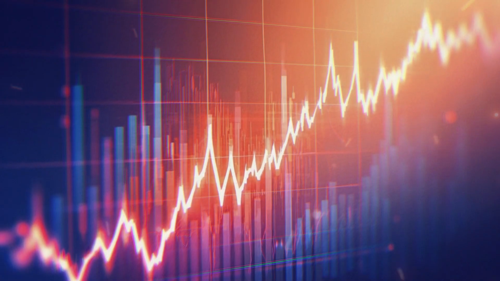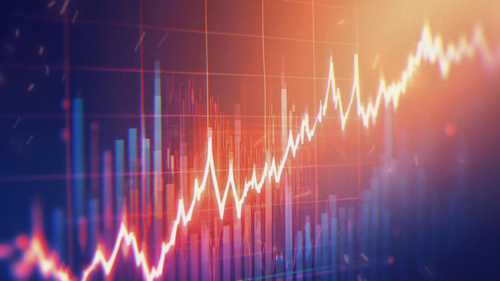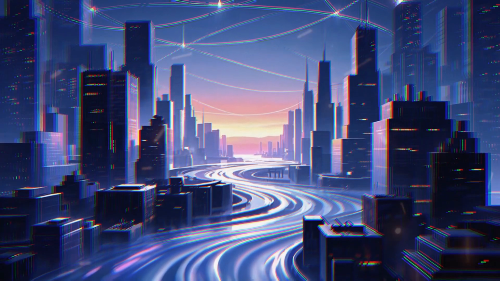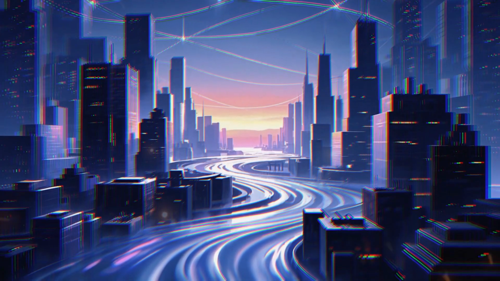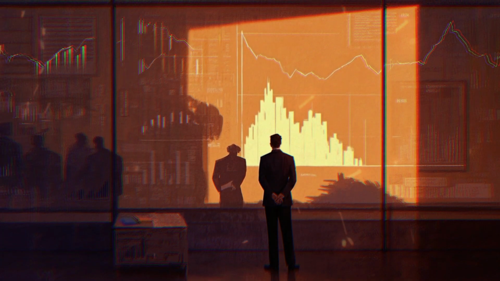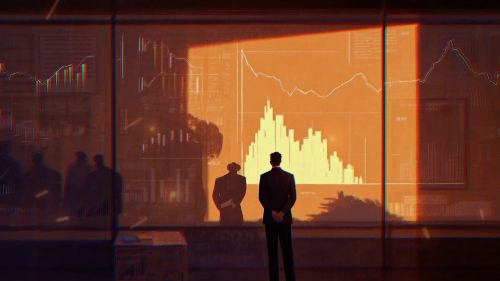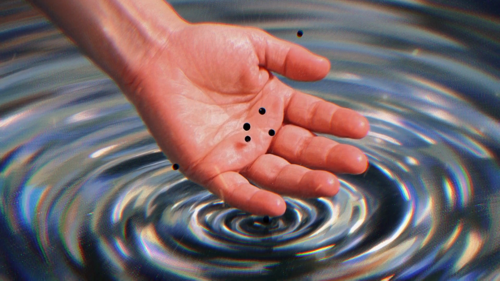But here's the terrifying part that economists don't want you to think about too deeply. If our entire financial system is built on the mathematical manipulation of zeros, on organized patterns of nothingness, what happens when those zeros disappear? What happens when the absence that holds everything together suddenly becomes truly absent?